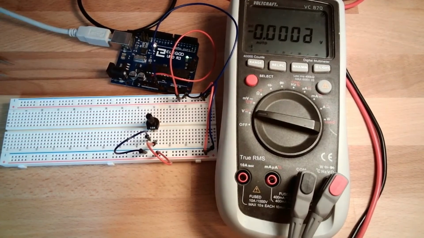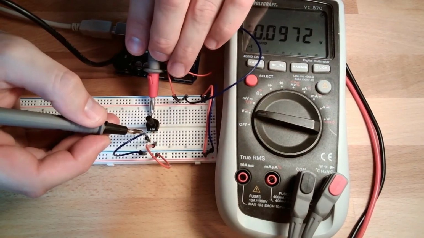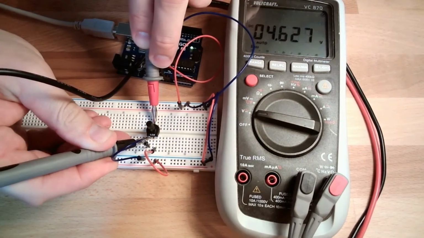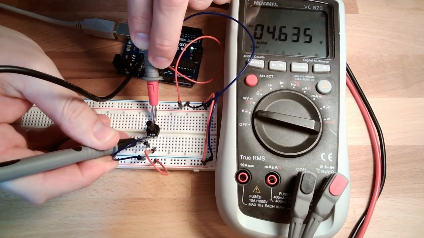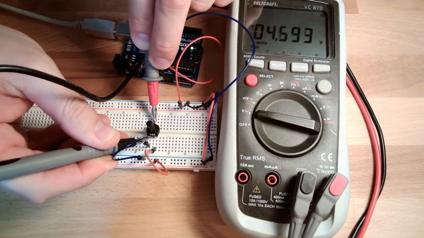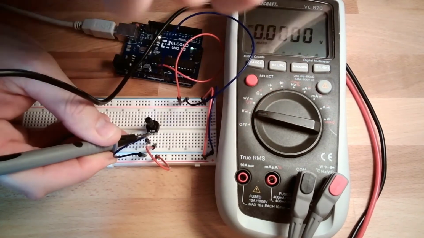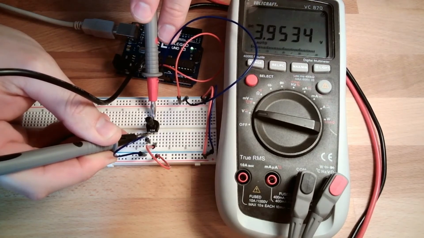Back. Okay, and now I want to measure the voltage level between this point, the third connector, and this point. Currently I have 4.6, 4.5, 4.6 around this. Now I make a slight turn, measure again, 3.9.